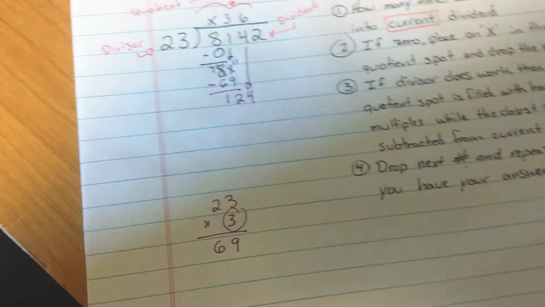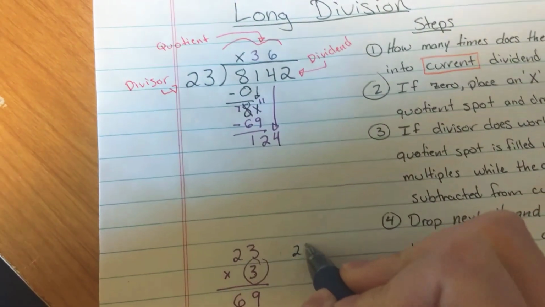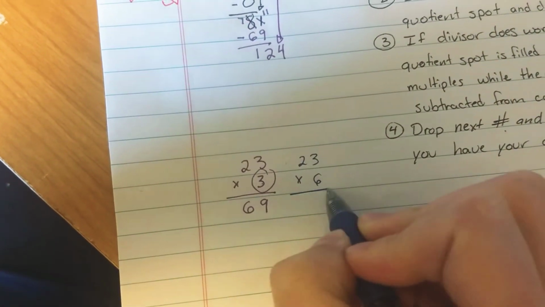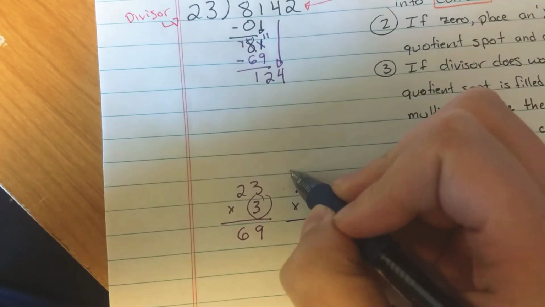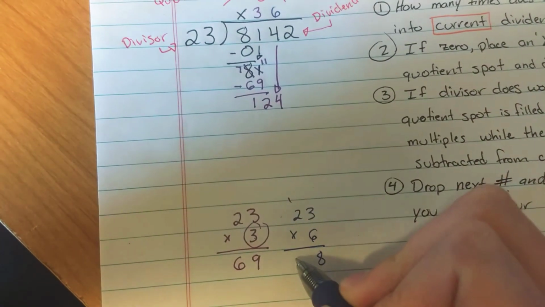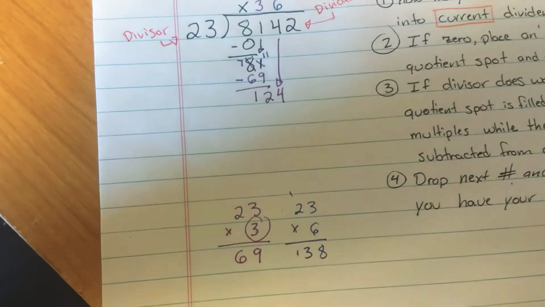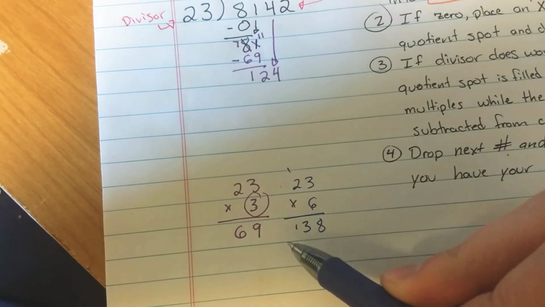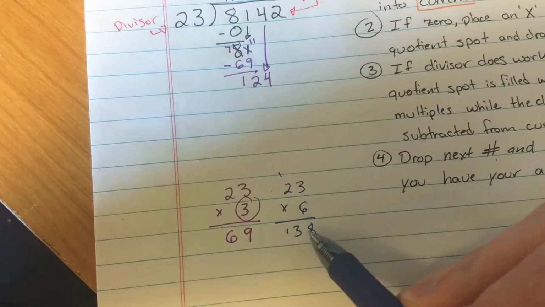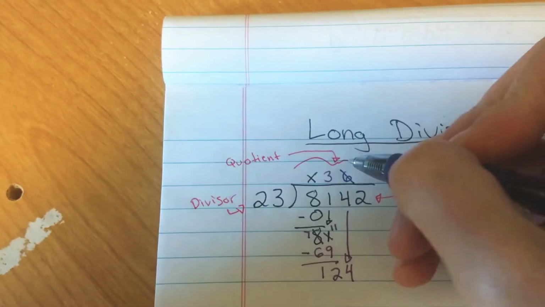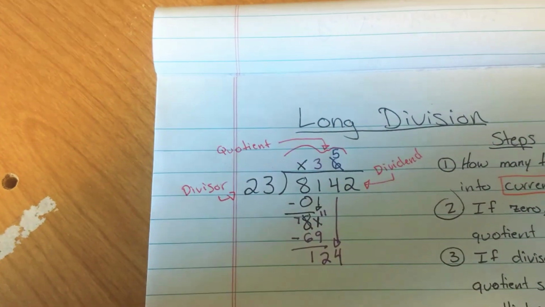I'm going to again do my math on the bottom. 23 times 6. 6 times 3 is 18. 6 times 2 is 12, plus 1 is 13. And I look at these two numbers, I have 124 and 138. 138 is not lower, so my number 6 was actually wrong. So I'm going to change that to a 5 instead.